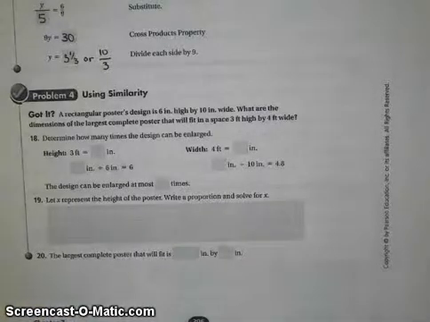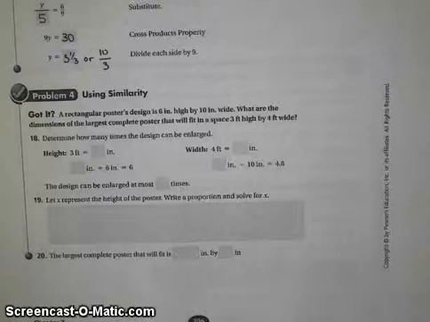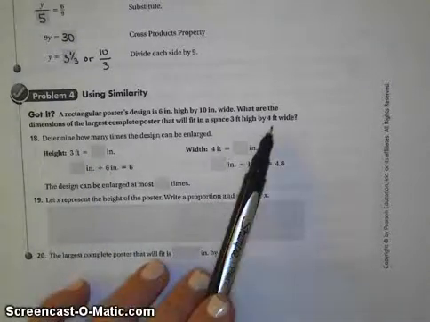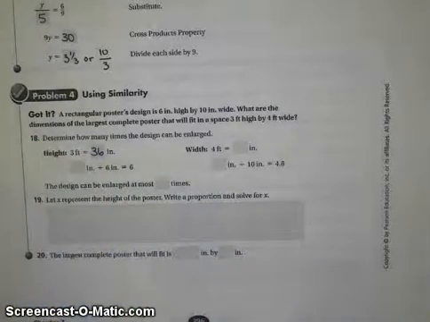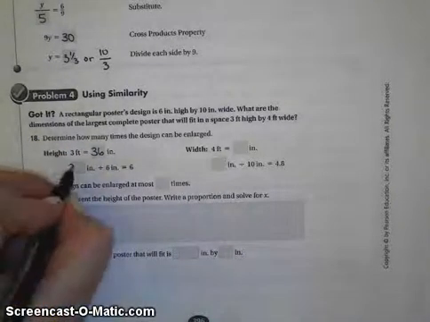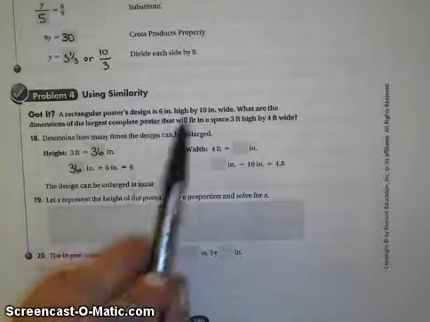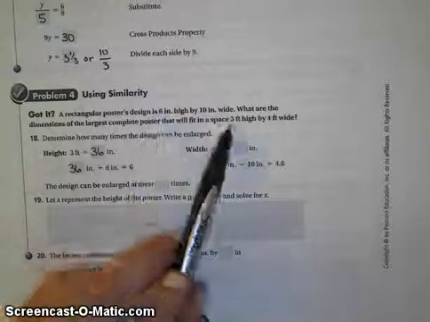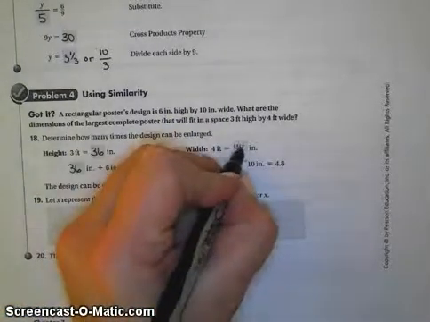Here we'll use this to solve perhaps a real-life problem. So you have a rectangular poster 6 inches high by 10 inches wide. What are the dimensions of the largest complete poster that would fit in a space 3 feet high by 4 feet wide? So first of all, you want to make sure that you change feet to inches. So 3 feet would equal 36 inches. So take 36 inches, divide by 6, because we're comparing height here to width. And then for the width, 4 feet would equal 48 inches.